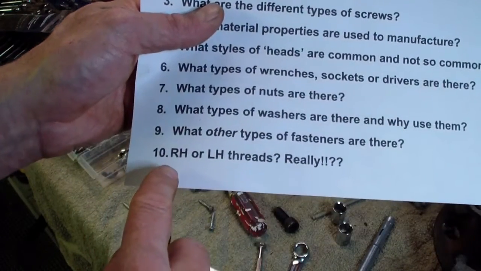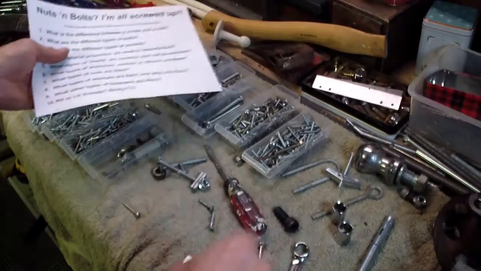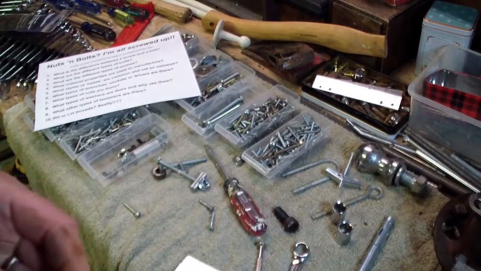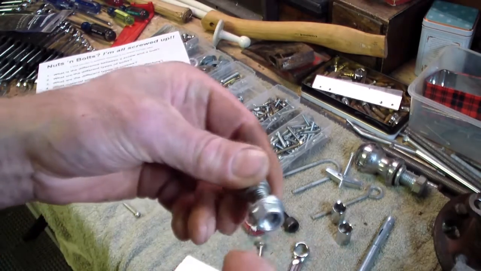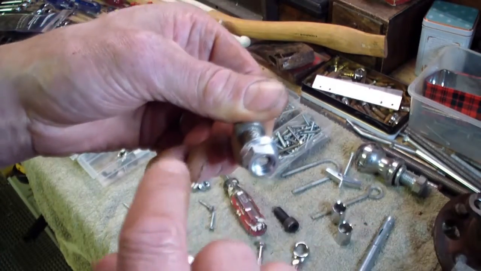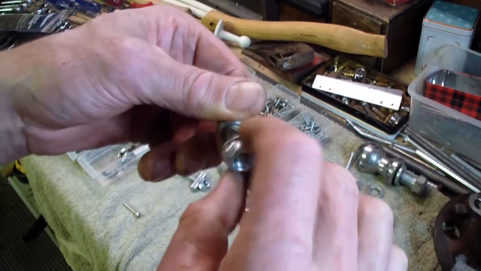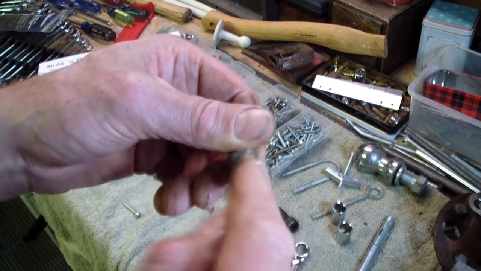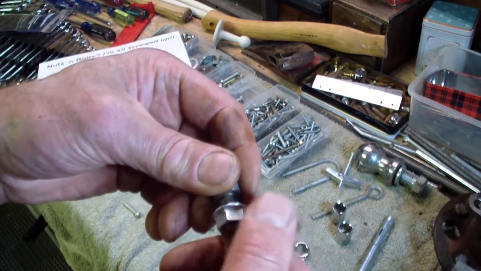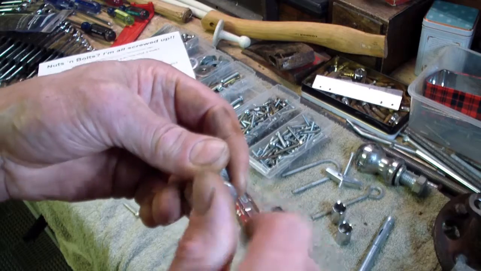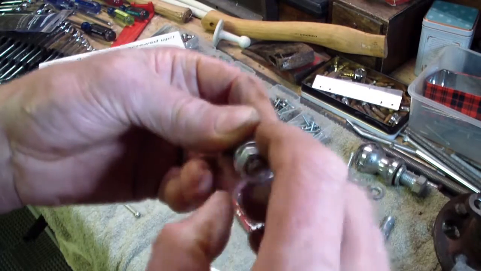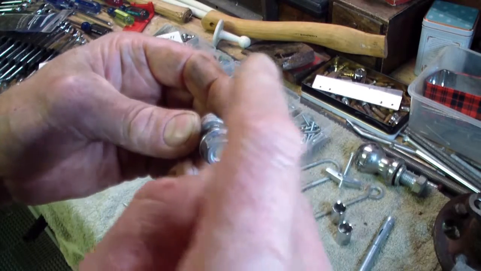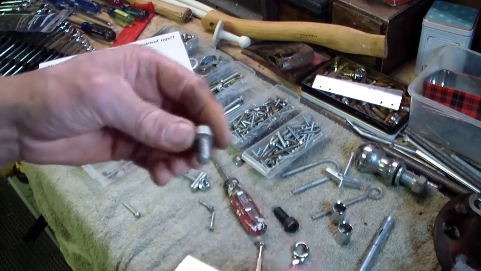Last thing I'm going to leave with you. All of the screws that I've shown you, typically 99% of all the screws are called right-hand threads, because when you turn them, you turn to the right. Right-hand threads. Believe it or not, there are situations where you have a left-hand thread. I'm turning to the right to put the nut on. But there are situations where you actually would have the spiral going the other way.